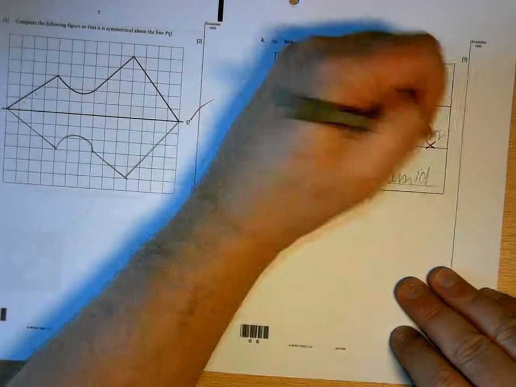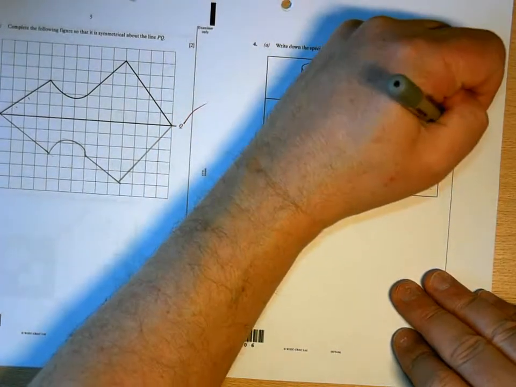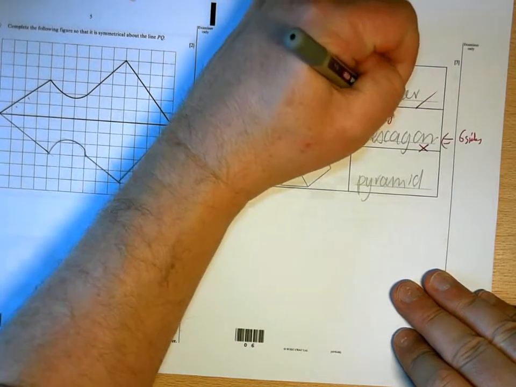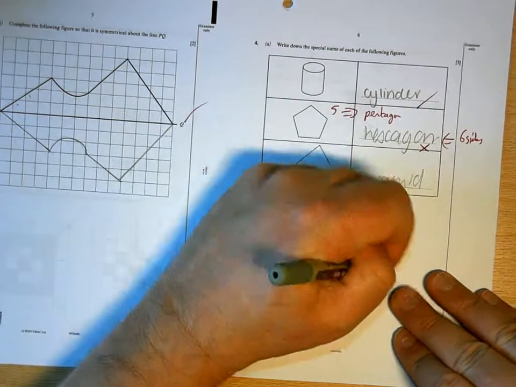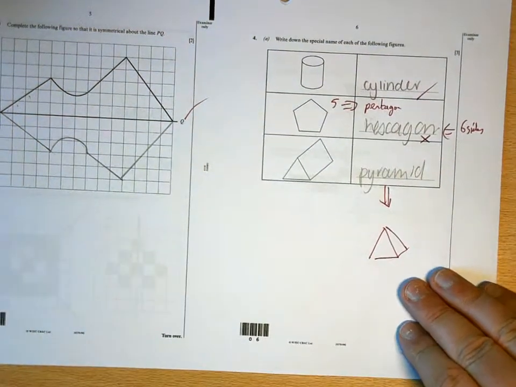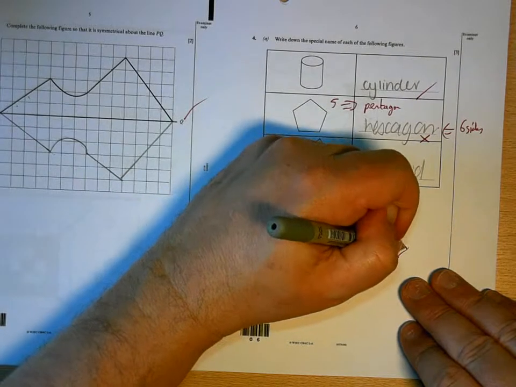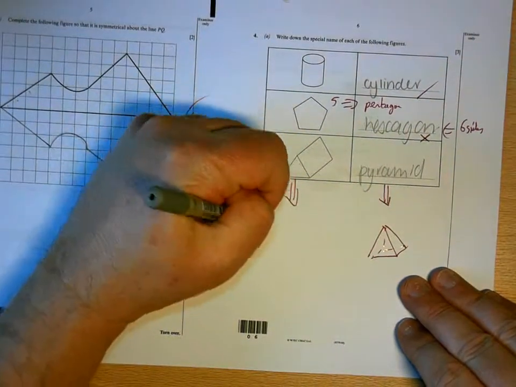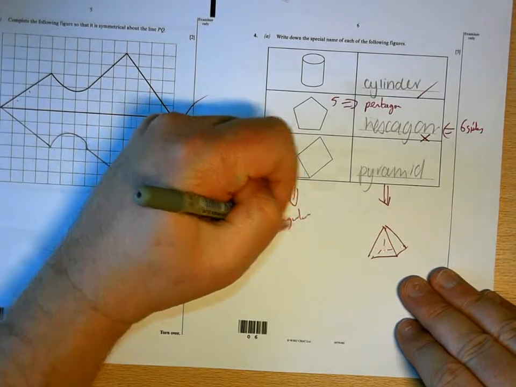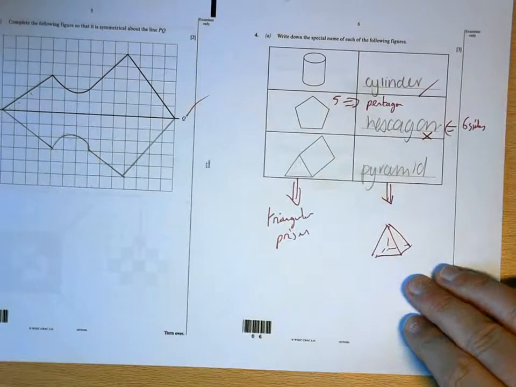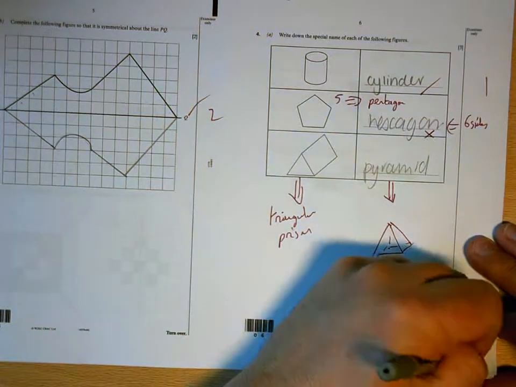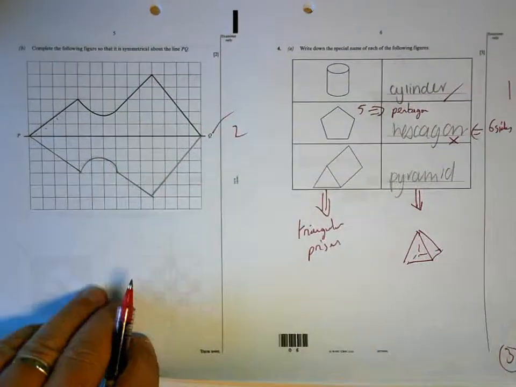That is a cylinder. A hexagon has got 6 sides. That's got 5. Pyramid looks like that. That's not a pyramid, that is a triangular prism. Okay, so there's some things there that you need to learn. So you've got 2 there, 1 there, 3 for the page.